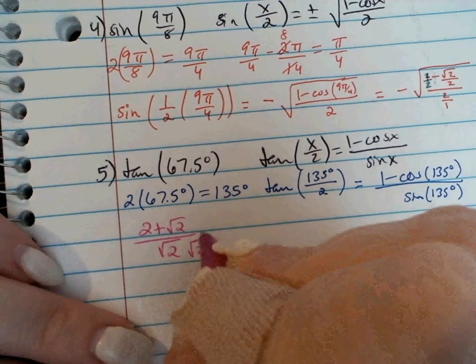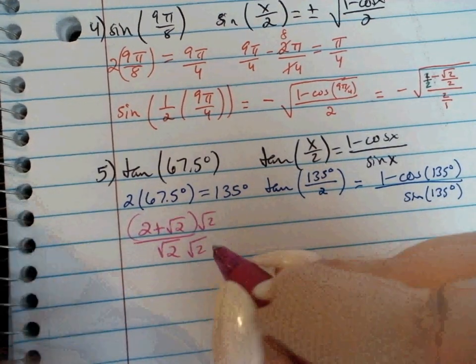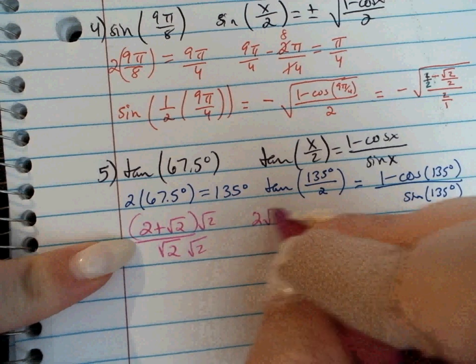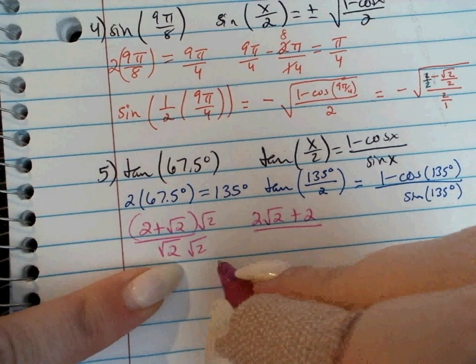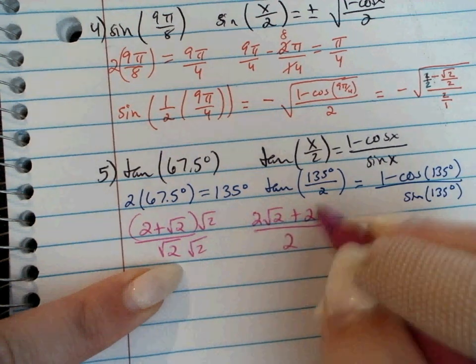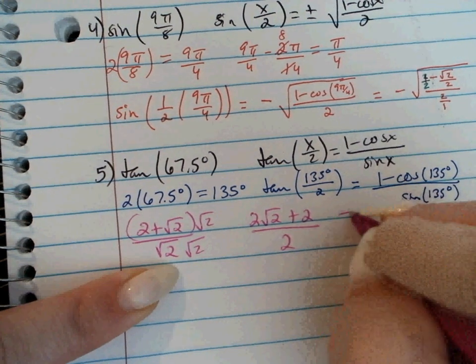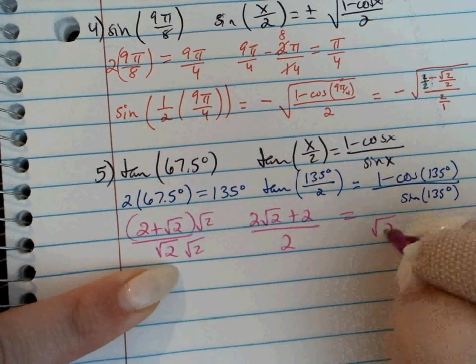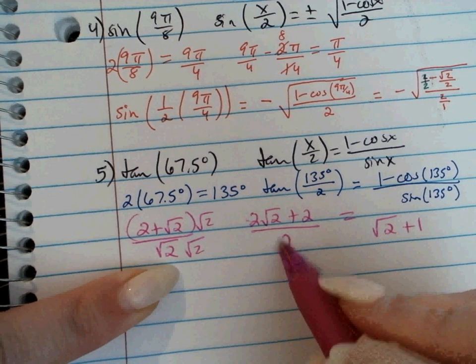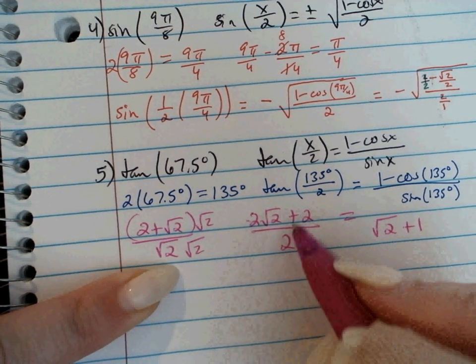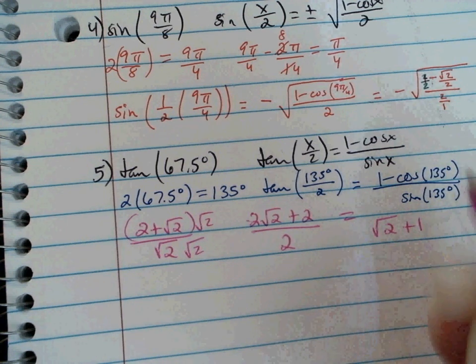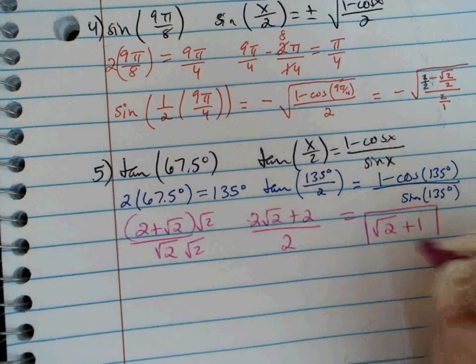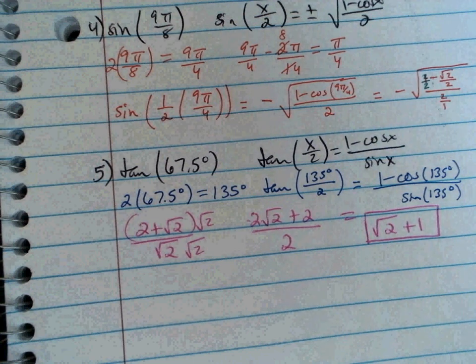I'm going to multiply top and bottom by square root of 2 and see what happens, okay? So if I distribute it to the numerator, I get 2 square roots of 2 plus 2, all divided by square root of 2 times square root of 2, which is 2. But each of these is divisible by 2, so final answer, I'm going to say, is square root of 2 plus 1. 2 divided by 2 is 1, 2 divided by 2 is 1, so 1 square root of 2 plus 1. And there we go. 1 plus the square root of 2, or square root of 2 plus 1.